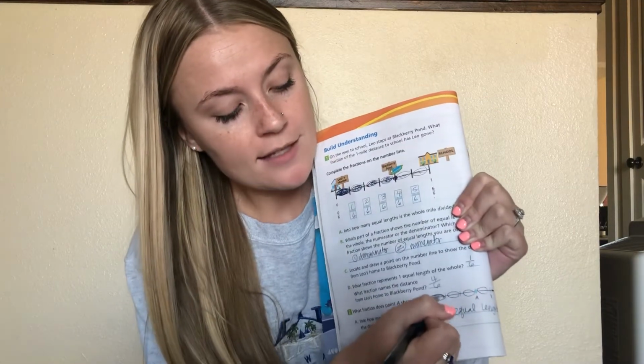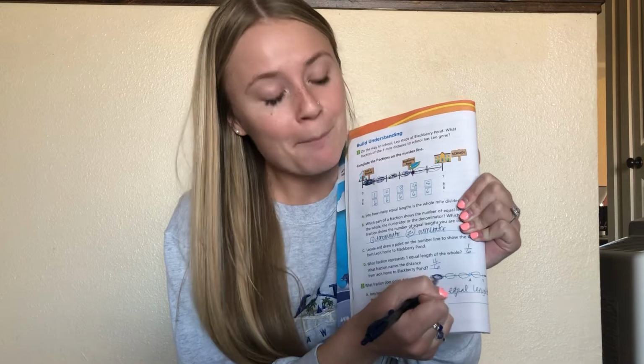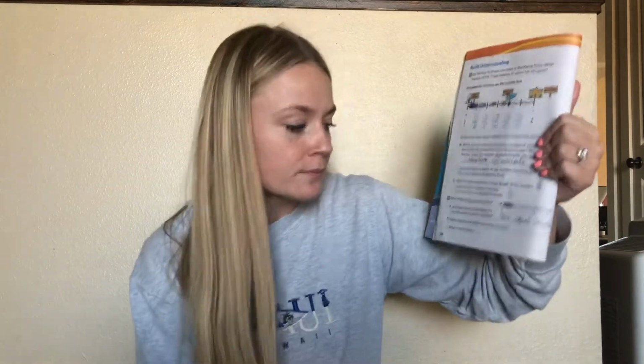So words like parts and lengths, what else? Pieces. So you'll hear me saying pieces or parts or lengths, and those are all words used to describe the same thing. This is a piece of the number line, it is a length of the number line, and it is a part of the number line. Same thing. So if you hear me saying part, but then before I called it length, same thing, no worries.